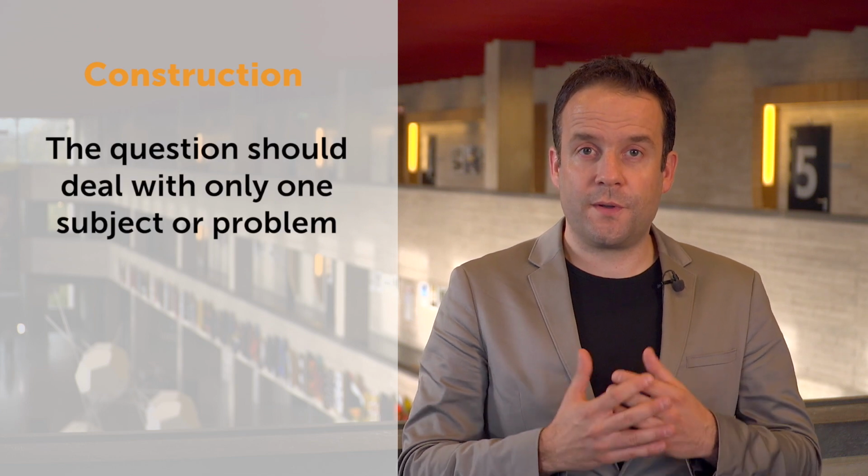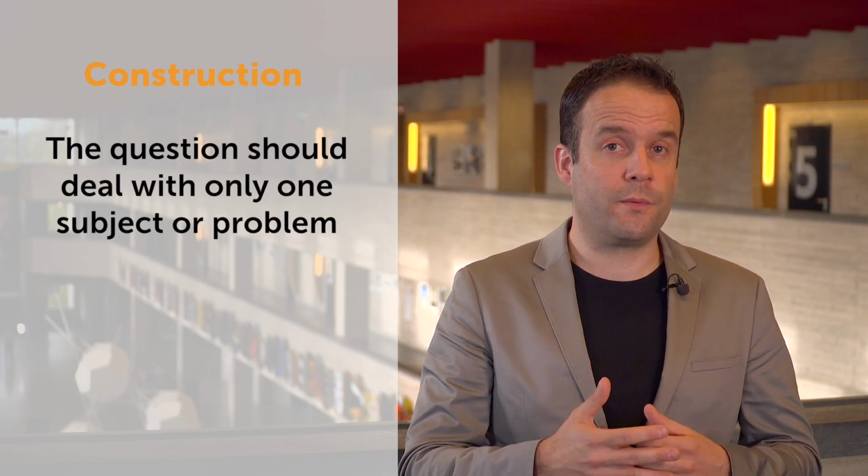Third, construction. Do not add irrelevant details in your question. This decreases the reliability and validity of the question. If details are needed, clearly distinguish the question from the introduction with the details. Also make sure the question clearly deals with one subject or problem.